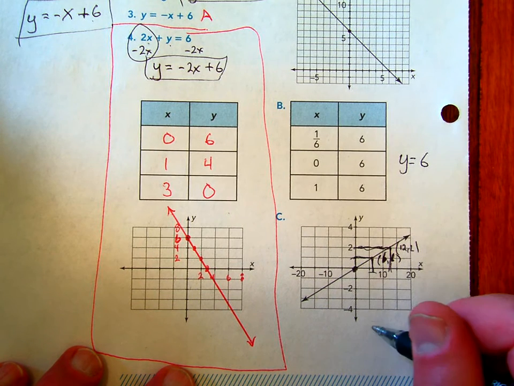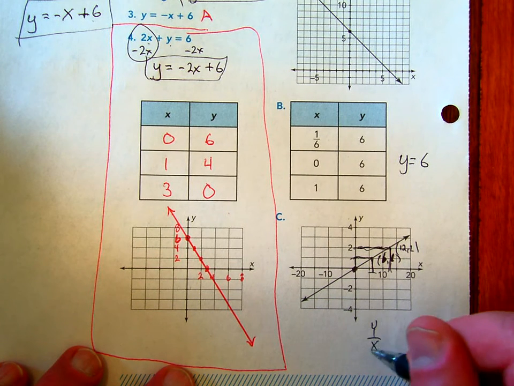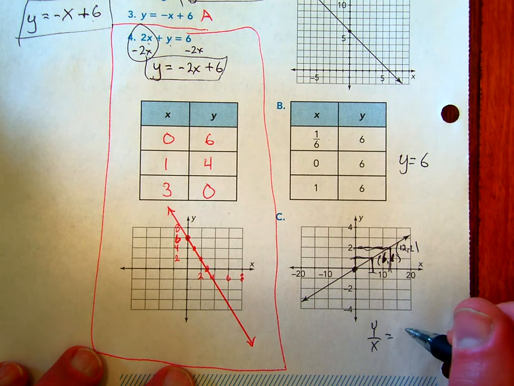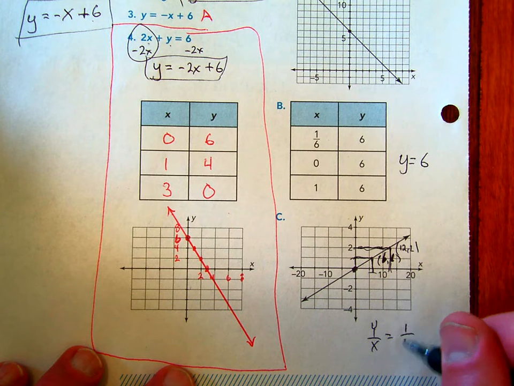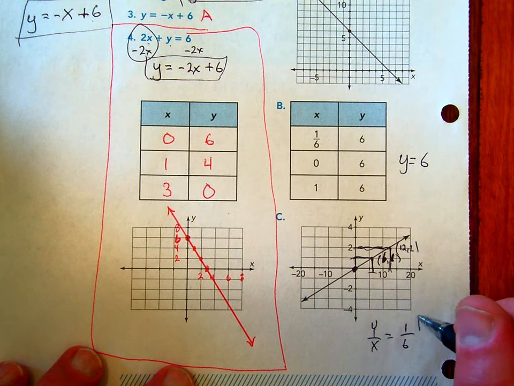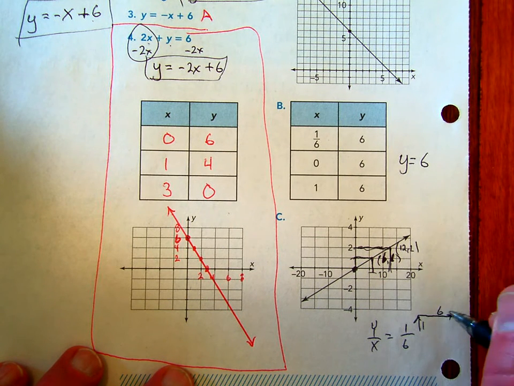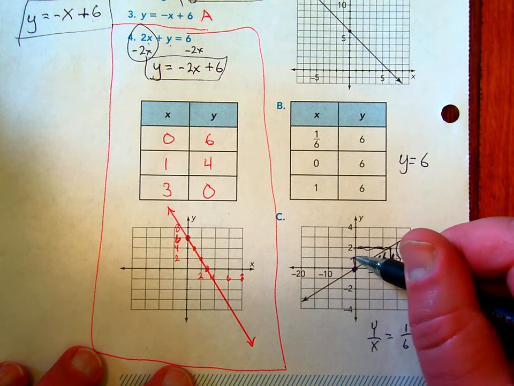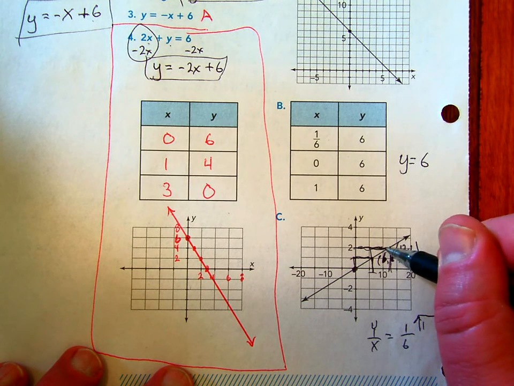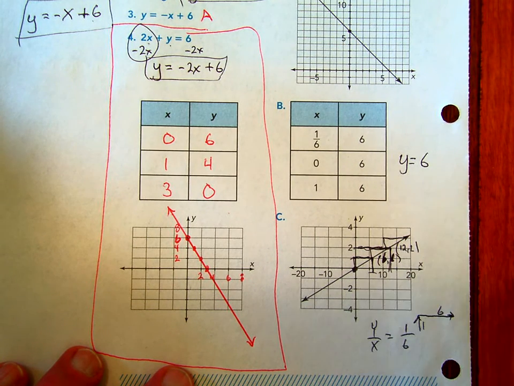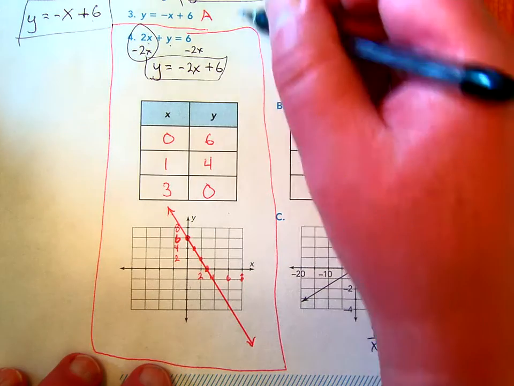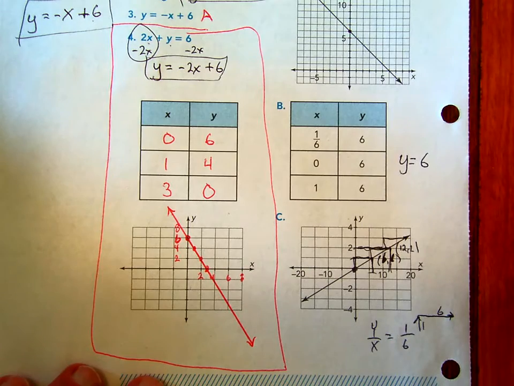And this is y over x. And so 1/6 means this goes up 1, forward 6, the slope. It goes up 1, forward 6, up 1, forward 6, up 1, forward 6. And so it has a slope of 1/6. So that is letter C.